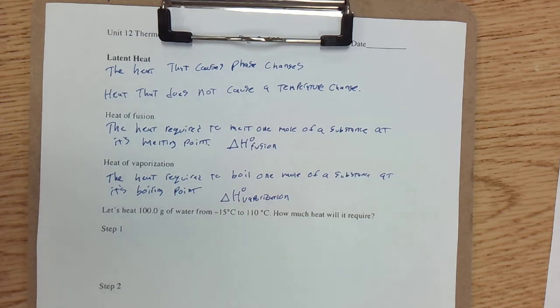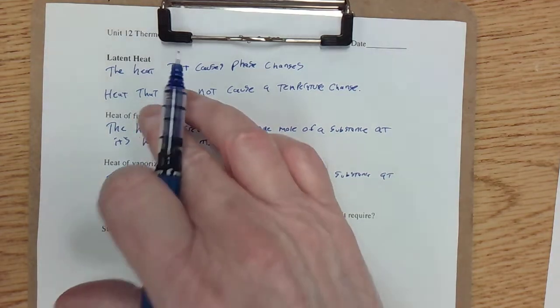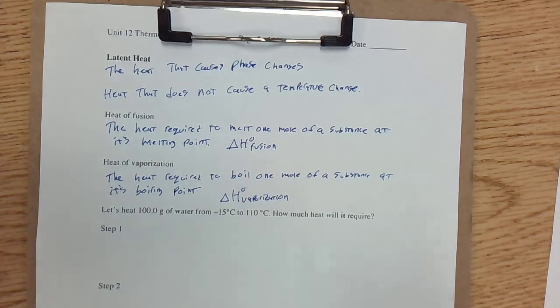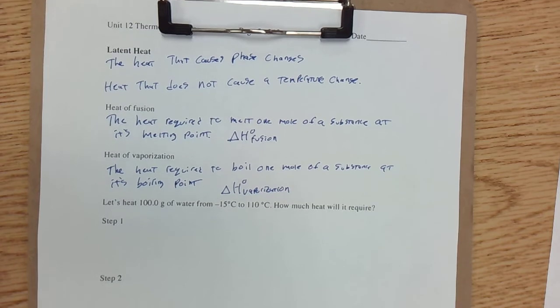It's energy that's being taken out. For condensation, it's the same thing as vaporization. It's just that we are taking the energy out. It's being released. Now for sublimation, we just add these two numbers together. For deposition, we add them together and we put a negative sign on it because that's heat that's going to come out of the system.